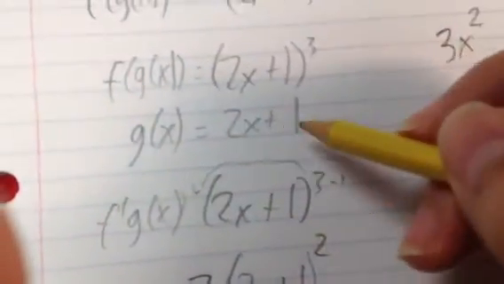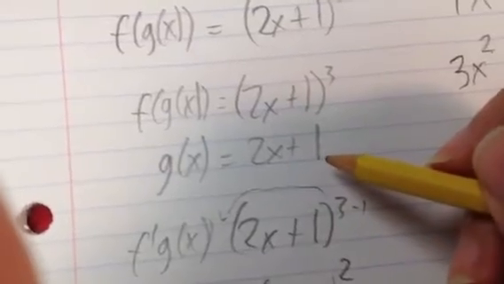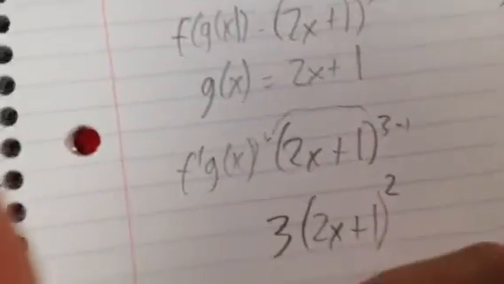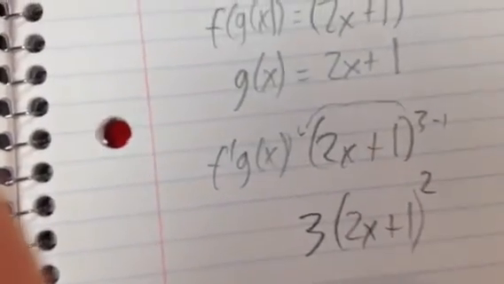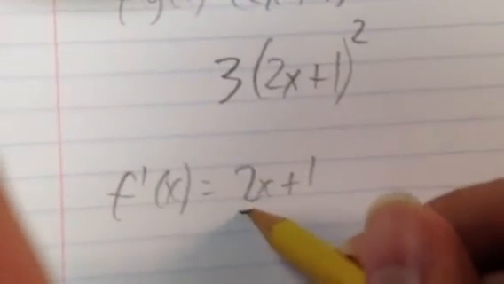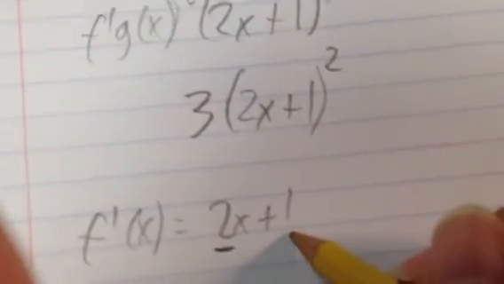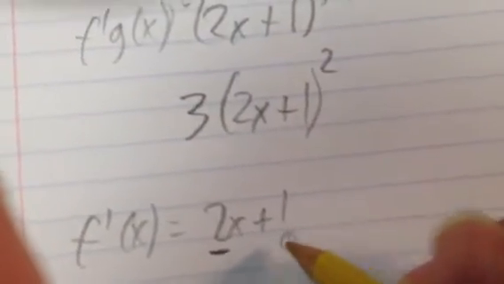Our inner function is g of x. So what is the derivative of 2x plus 1? Well, you know, for a linear function such as this, you take the coefficient, and the derivative of the constant is, in any case, 0.